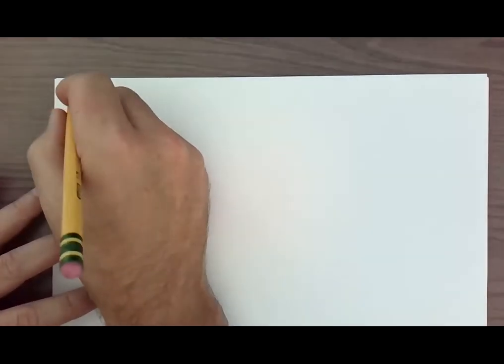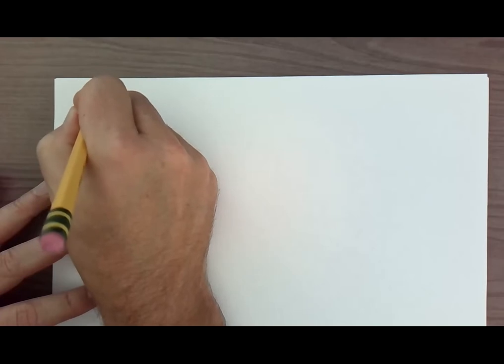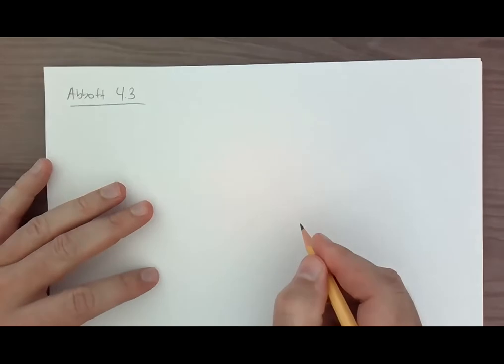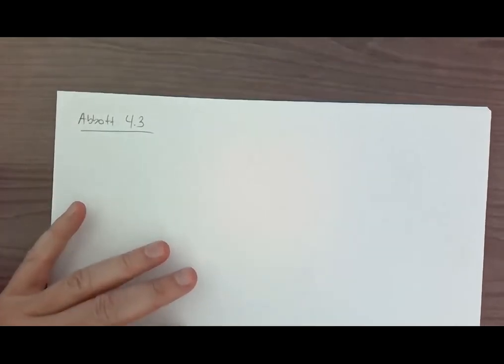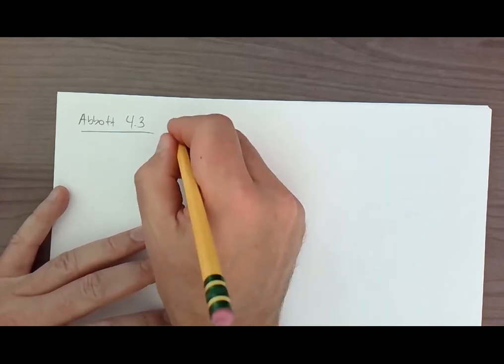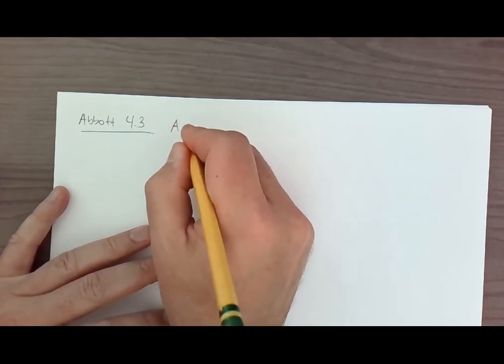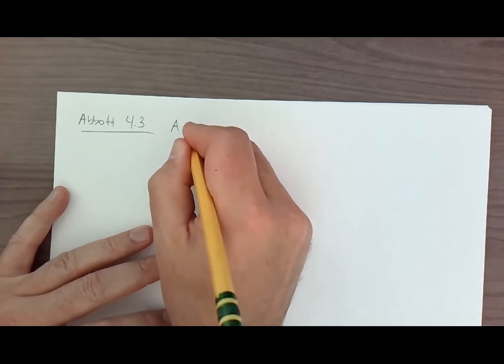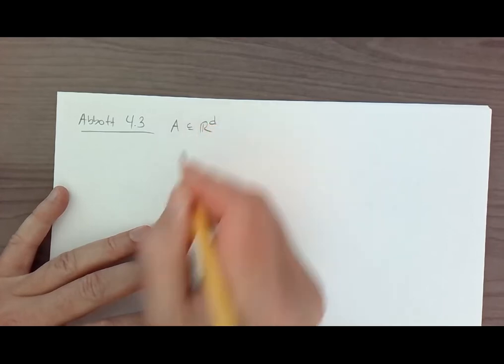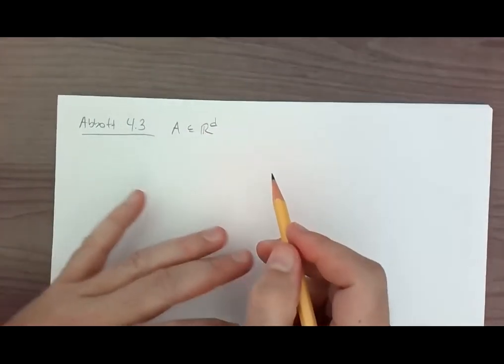The topic that we're talking about is continuity. So we're talking about continuity of functions. What we're doing here is Abbott, chapter 4. So today we're going to cover chapter 4.3, and it's all about continuity. So take a function, and a set inside D, as usual, Abbott, he always wants D to be 1.